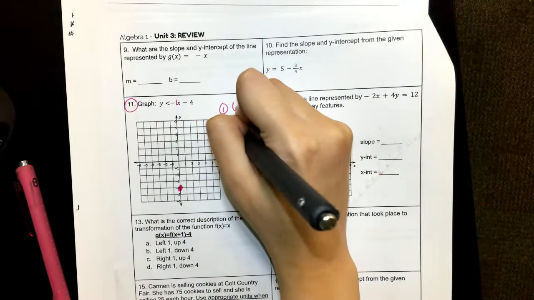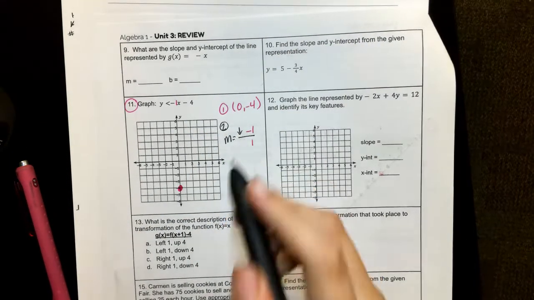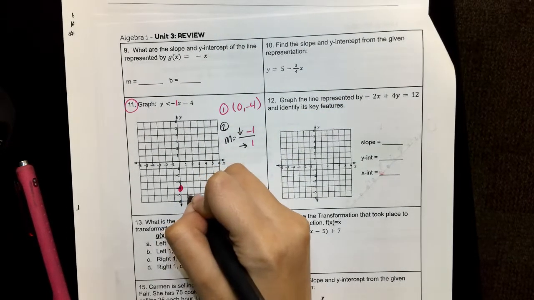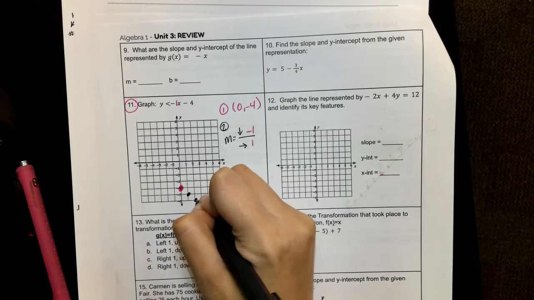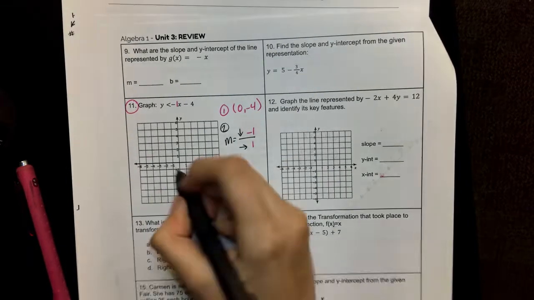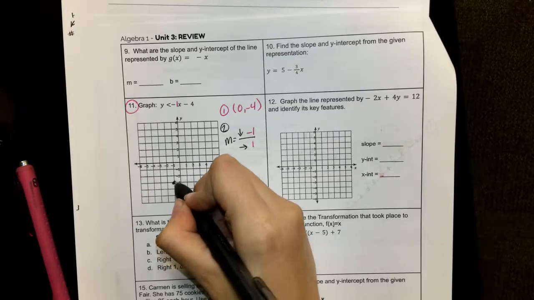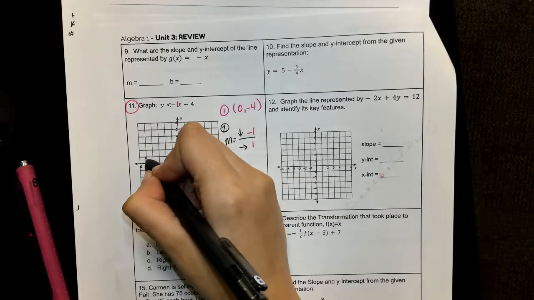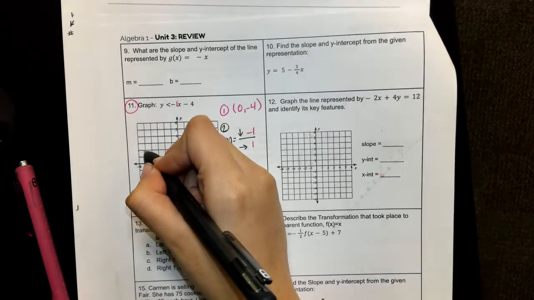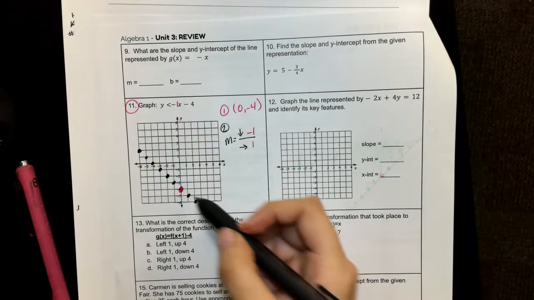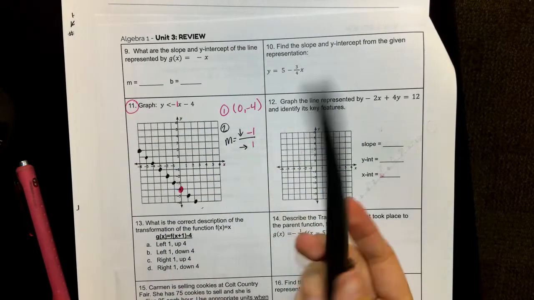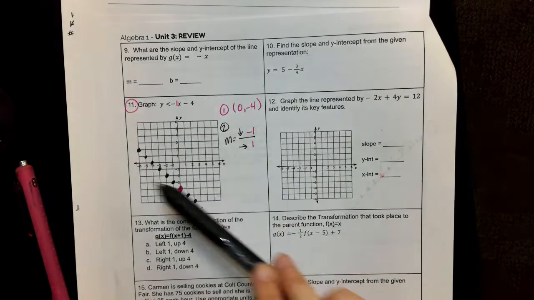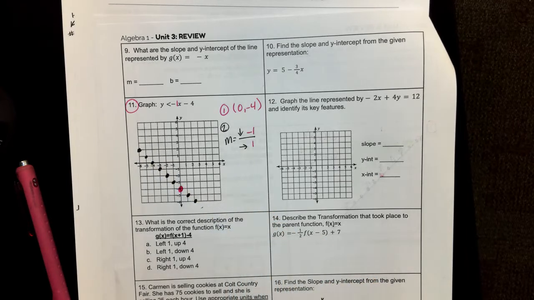So similar to before, since my rise is negative, I'm going to go down. Since my run is positive, I'm going to go right. So down 1, right 1. Down 1, right 1. And I run out of space, so I stop here, go the other direction, up 1, left 1, up 1, left 1. So I'm going down and right and up and left. And you should see it creates a straight line. Also, you would double check to say, okay, well, did I draw a negative slope? Yes, this slope is going downwards from left to right. You're going down the staircase from left to right.